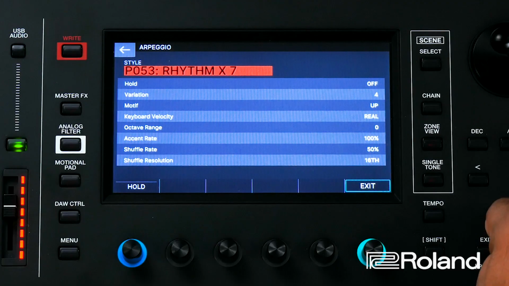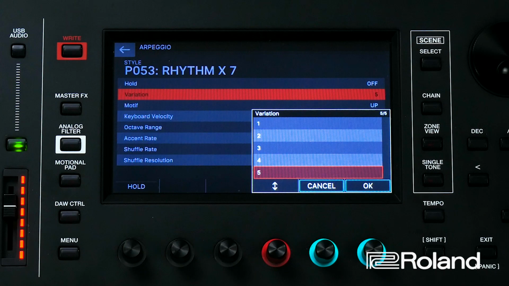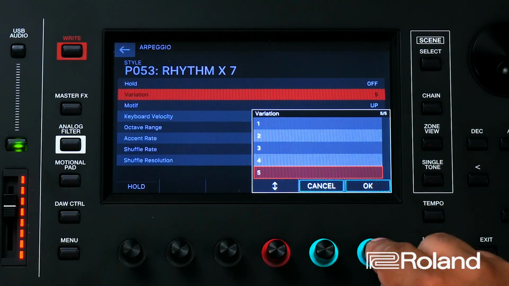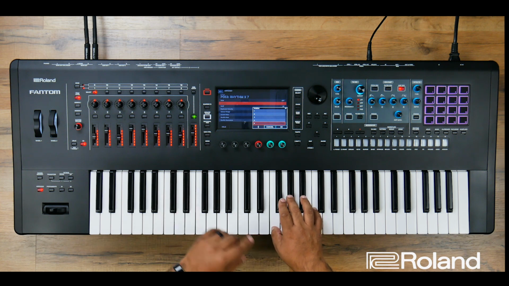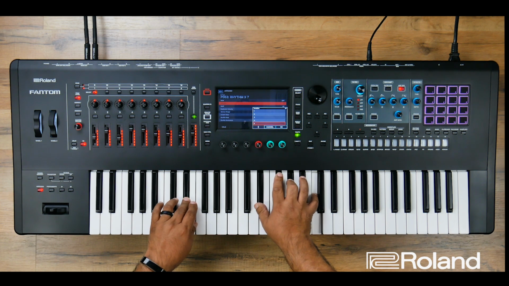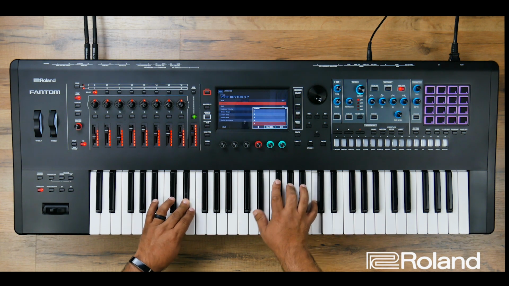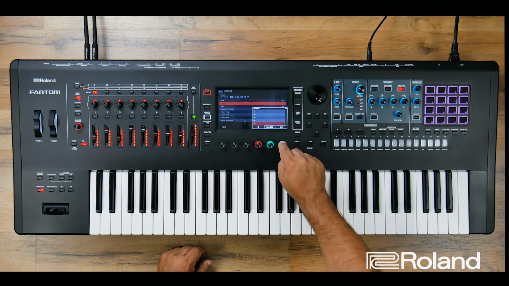That's pretty cool. Now let's go ahead and go down to variation. And this particular one only has 5 variations. Let's go ahead and listen to number 5. And I'm going to play this with the bass note and the chord. That's pretty cool. So I'm going to choose this one.